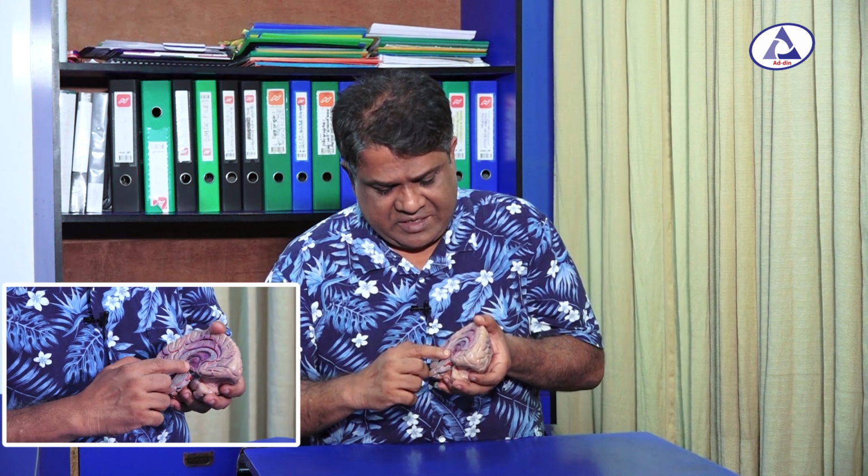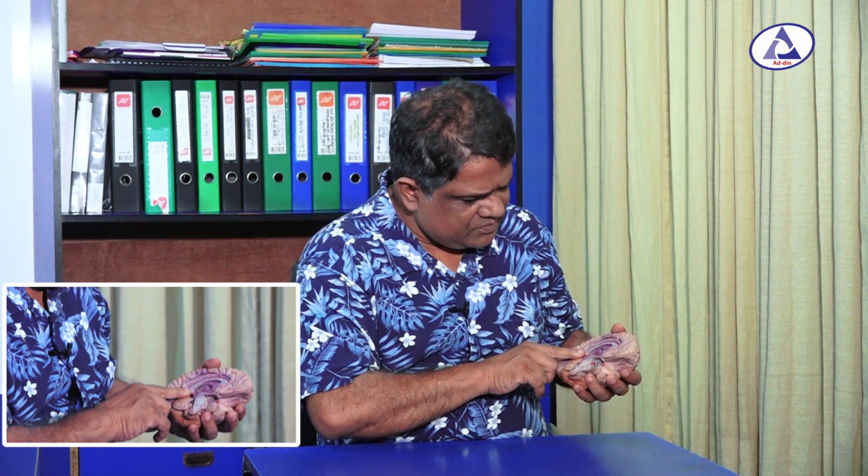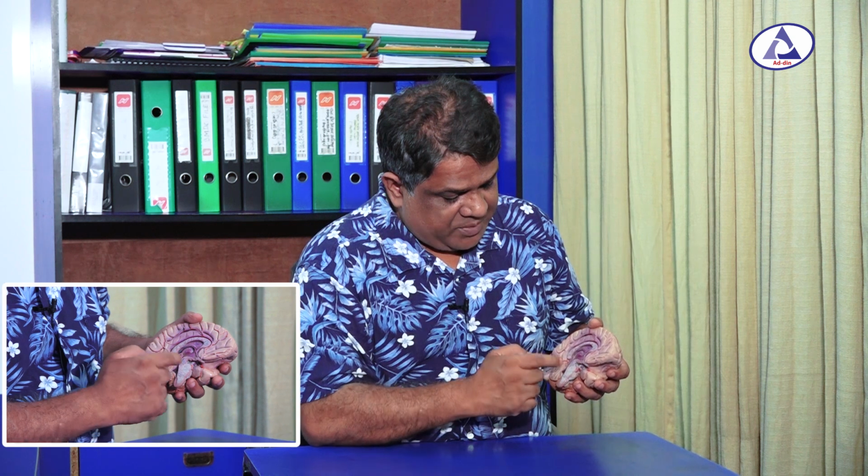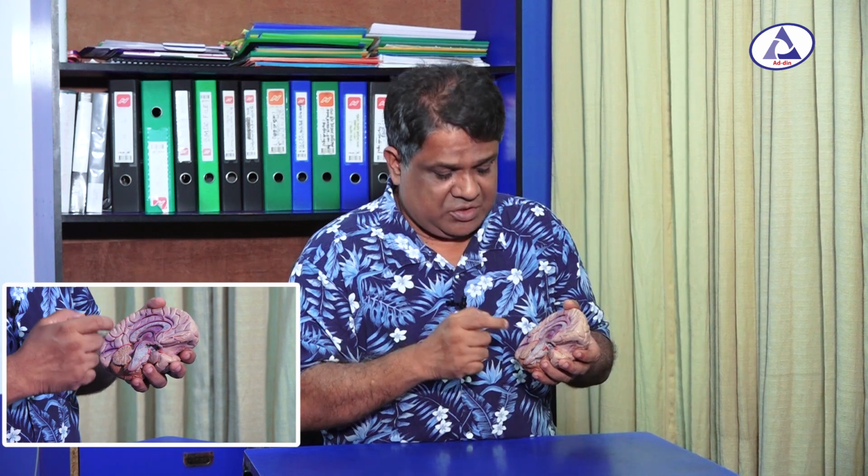This is the anterior part of the midbrain, and this is the posterior part. In between, a canal or duct is going up. We call this the cerebral aqueduct.